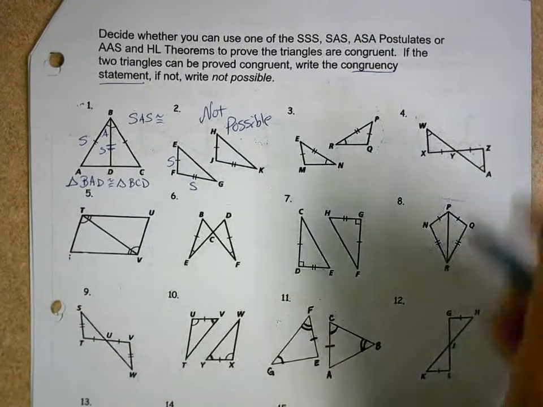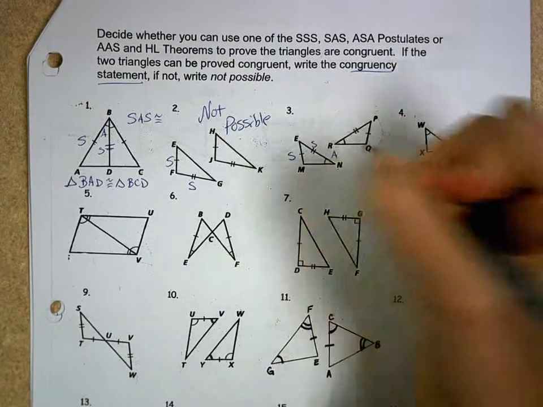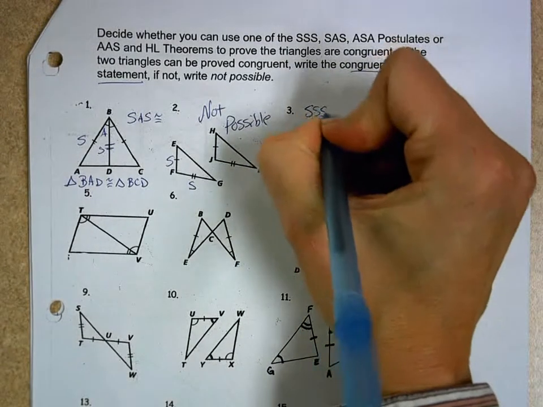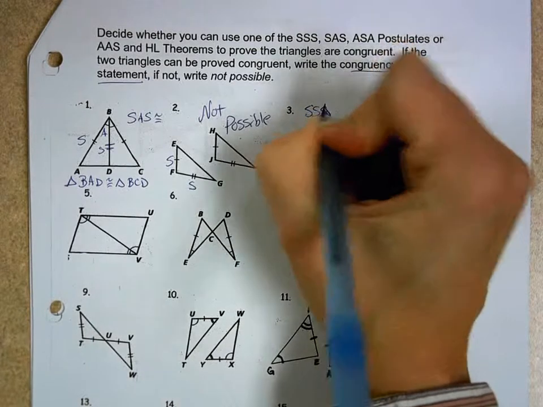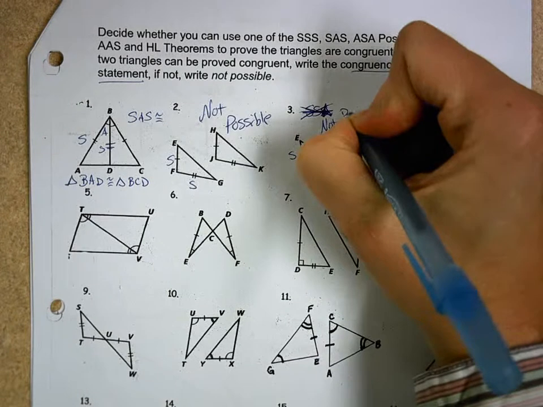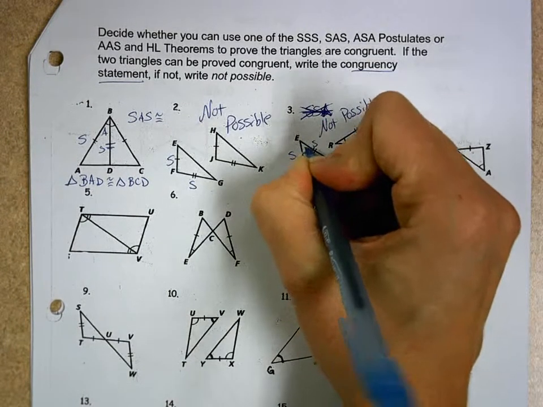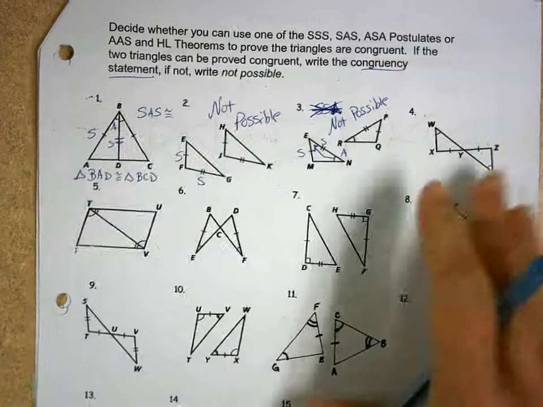Now, number 3, you should remember here on this one, I get a side, angle. Oops, we don't have an SSA. It doesn't work. So I turn around and say not possible. The reason why is the angle needs to be between the two sides. It needs to be included, and it's not.